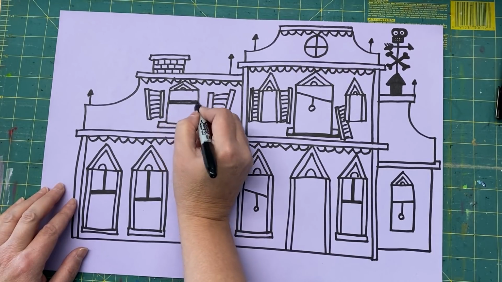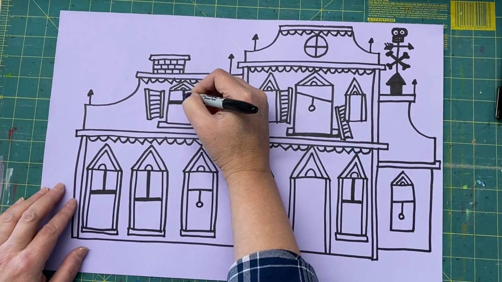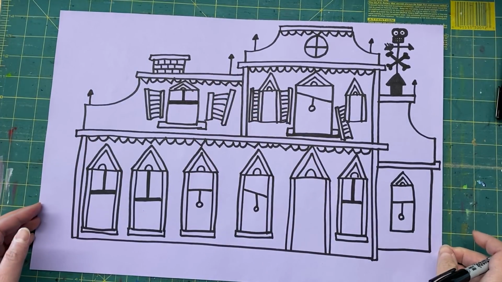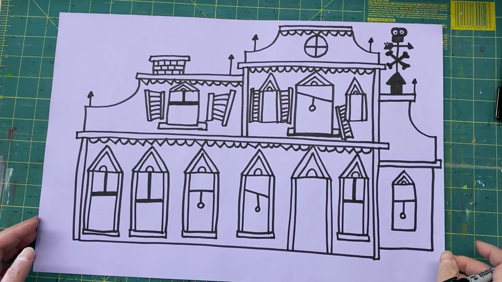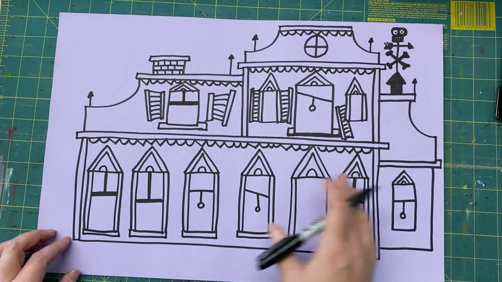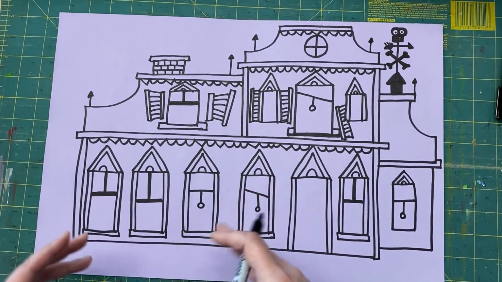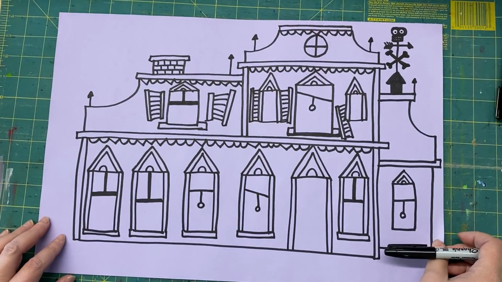The other thing is, I didn't mention it, I'm just realizing I started on a light purple paper, because sometimes it's nice to work on a color. If I did it on white, I'd feel like I had to color the whole thing, but this way I really don't have to.